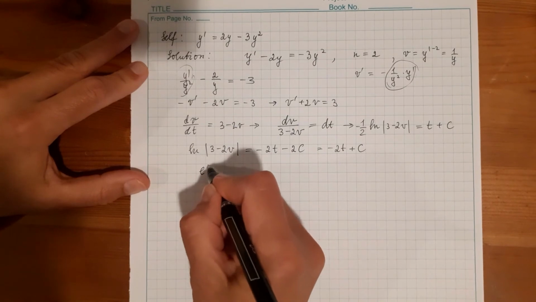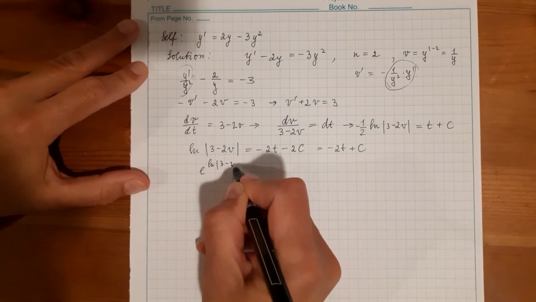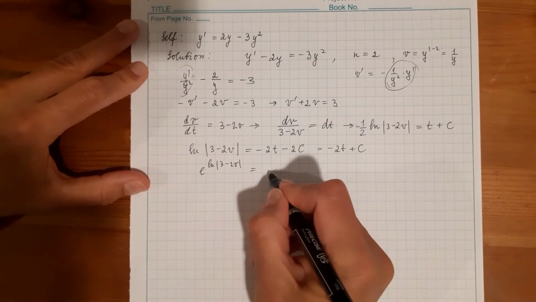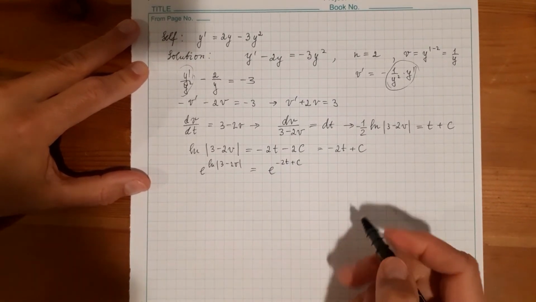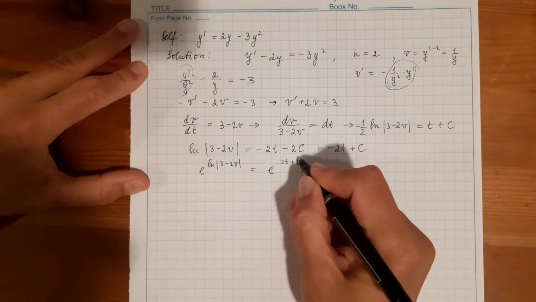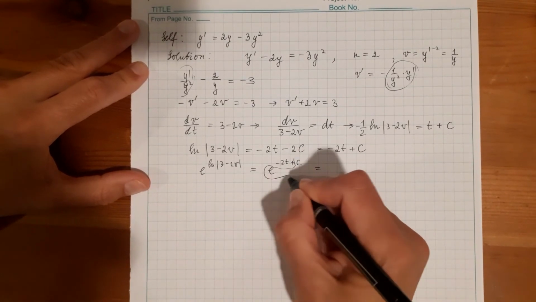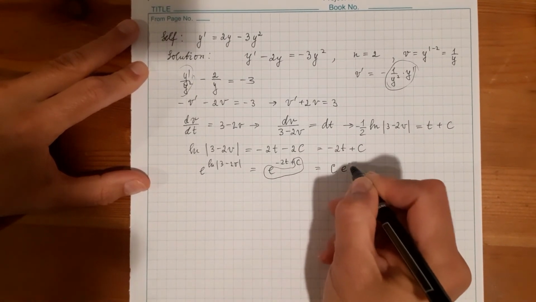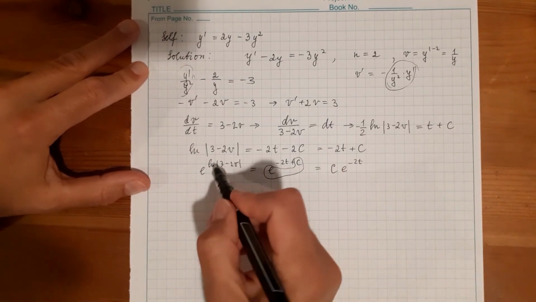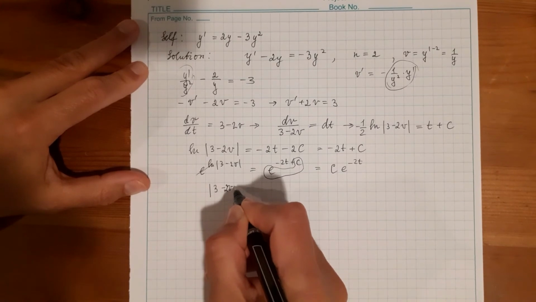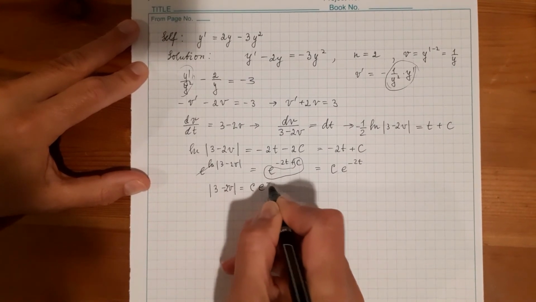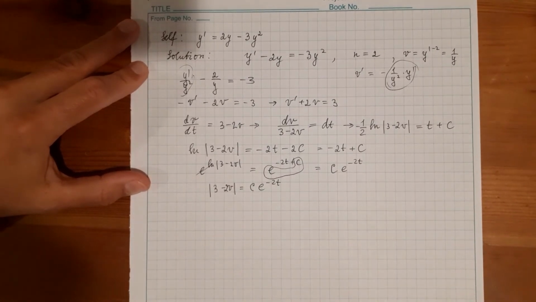So e to the power of ln 3 minus 2v equals e to the power of negative 2t plus a constant. Well, here maybe I'm going to combine this constant and e and have a constant c times e to the power of negative 2t. Here, canceling this is going to give me 3 minus 2v equals c e to the power of negative 2t. Is it the final answer? No, we still need to look for y, right?